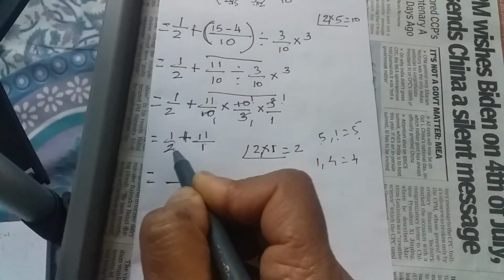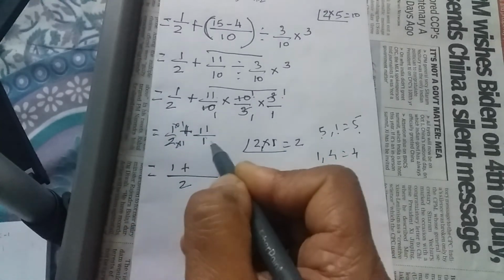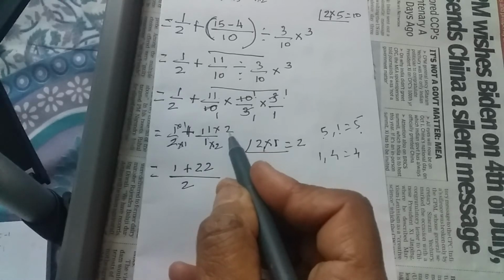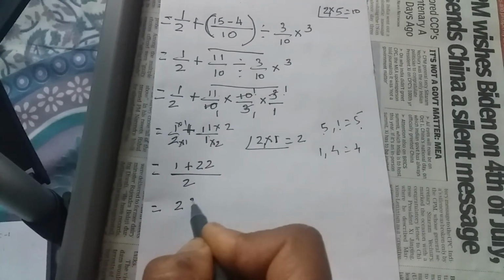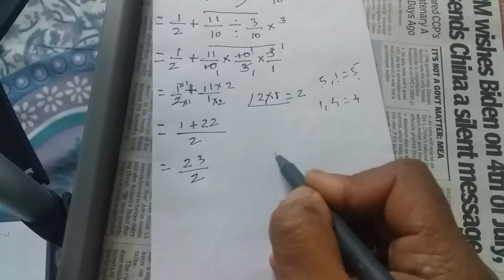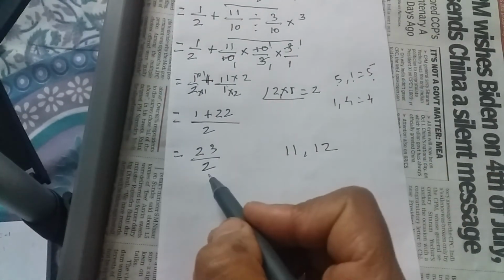So how to do? 2 into 1, so 1 into 1 is 1, plus 1 into what gives 2? 1 into 2, so 11 into 2. 11 2s are 22. 1 into 2 gives 2, multiply numerator also by 2. So 22, now add them. 22 plus 1 is 23 by 2. And we have to convert this into what number? Because we have to check whether it lies between 11 and 12. We have to check it. So it is an improper fraction.